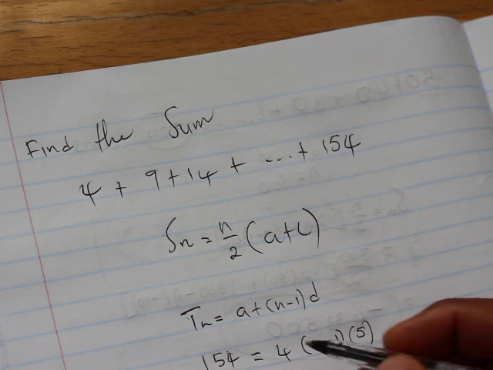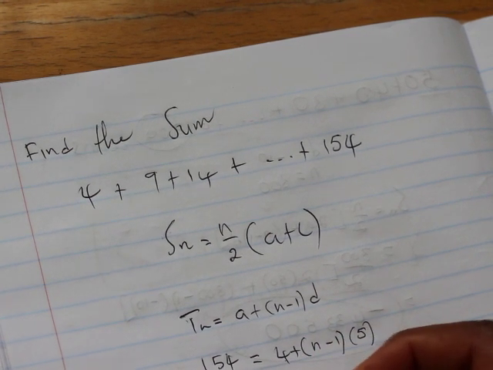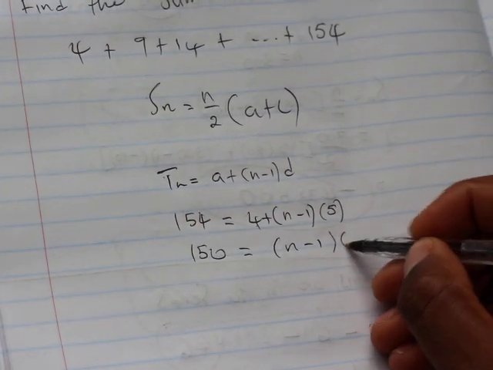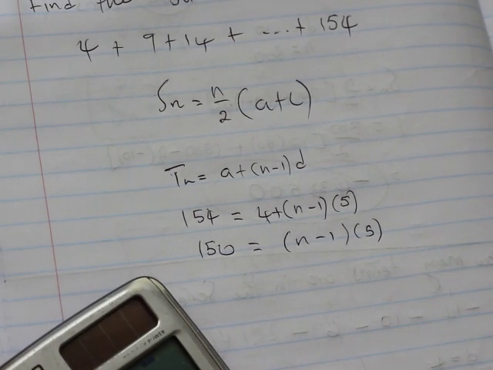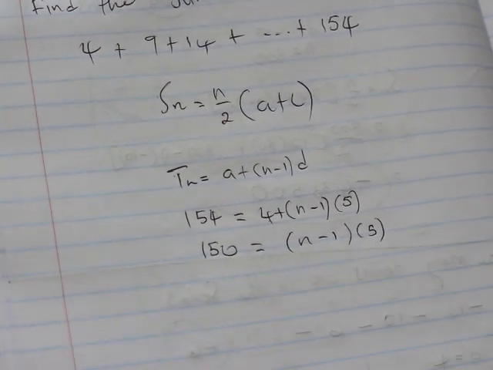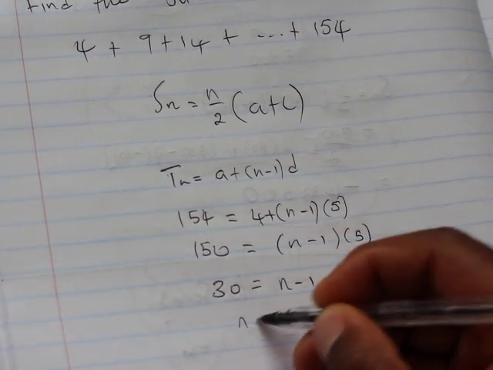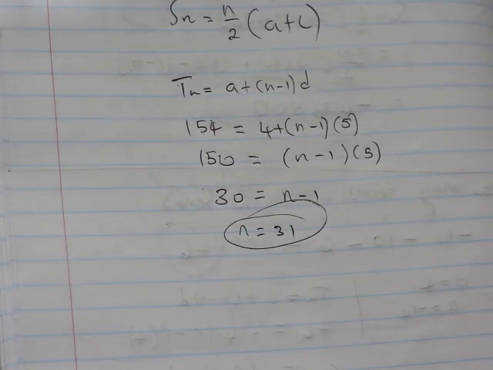Then we start simplifying, so 4 goes that side, 150 is equal to n minus 1 times 5. 150 divided by 5, what's that? That's 30. So 30 is equal to n minus 1. So n is equal to 31. Right, so we've got the n now.